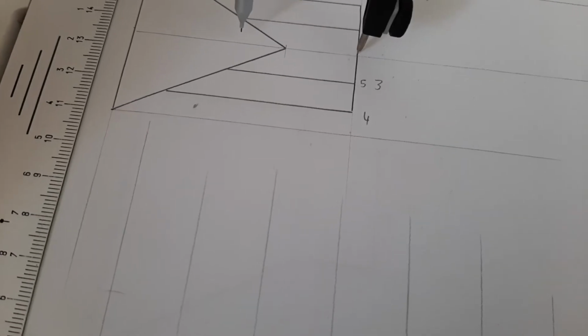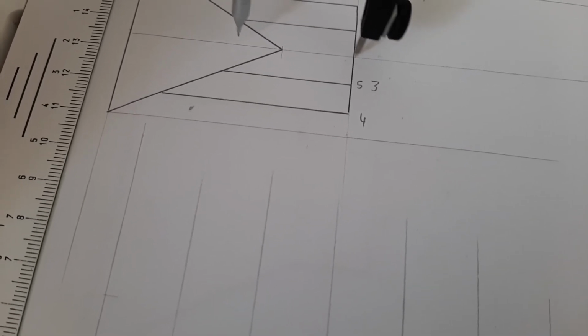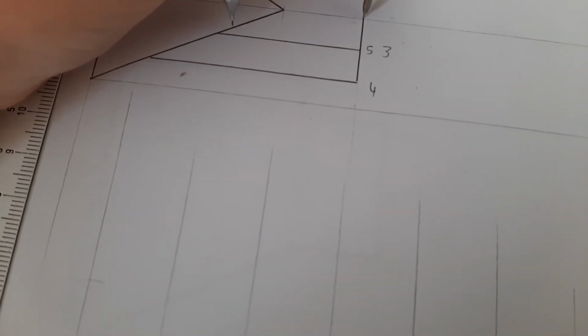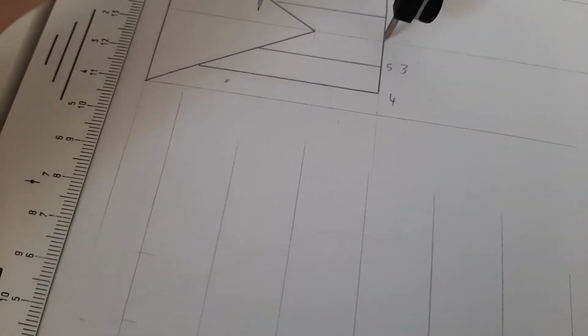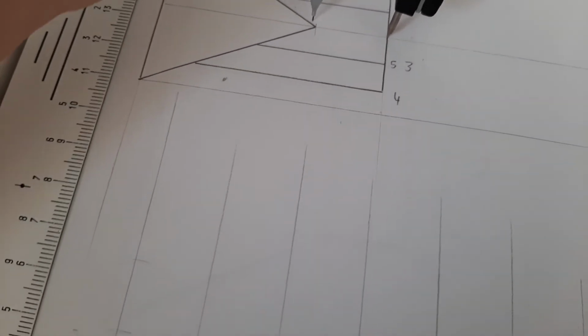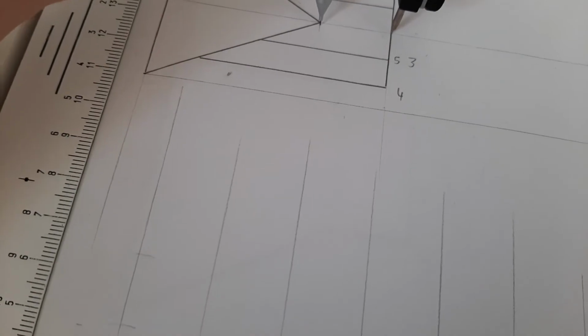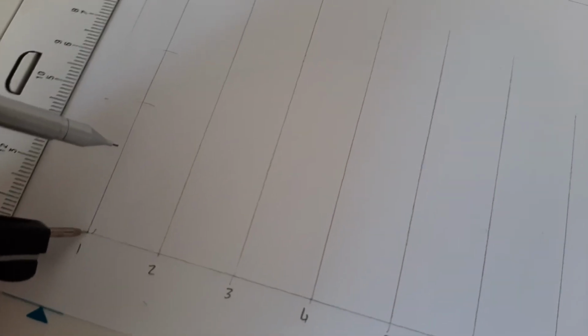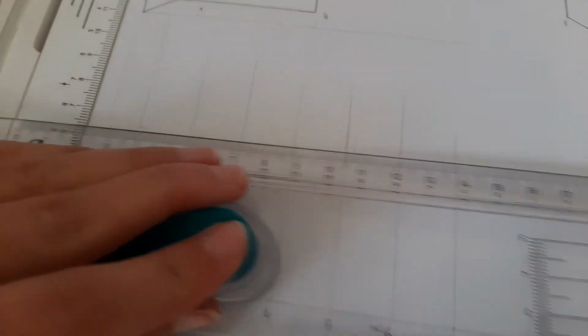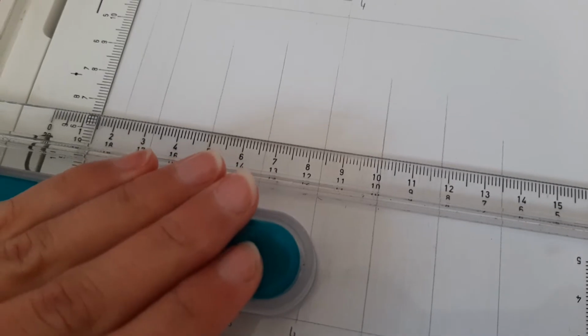And then you're going to take your middle line. Okay, there you go. And you're going to take this middle line, this measurement, and you're going to stick it on this line over here, like that. Okay, then you're going to just extend all of these lines across.